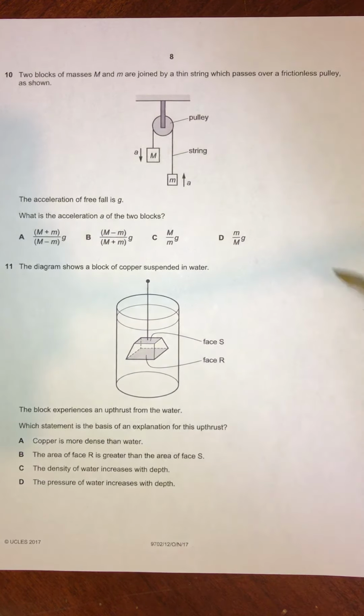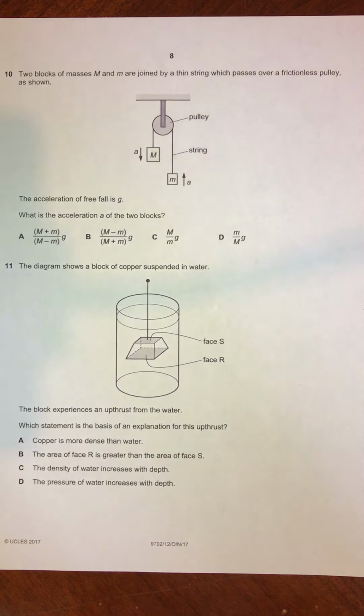I'll go through question 10 first, which relates to that particular learning objective, and then move on to question 11, which is also a dynamics question, but it's specific to perhaps a different learning objective. This is from ACE Physics Syllabus Code 9702. This is paper 12 from October-November 2017.